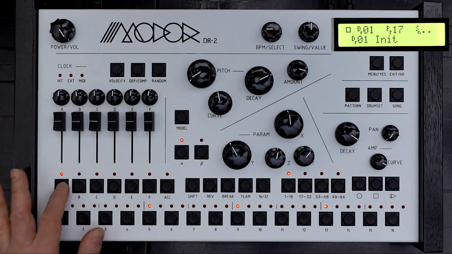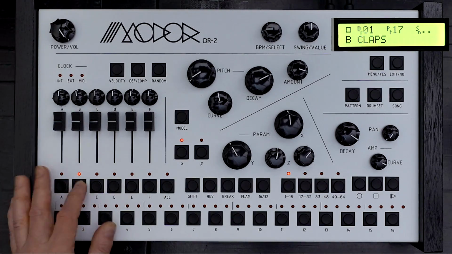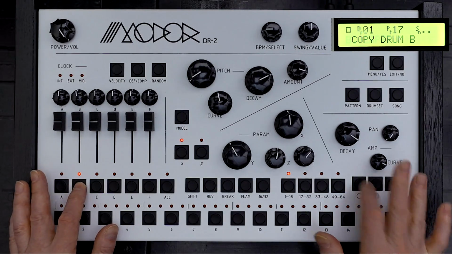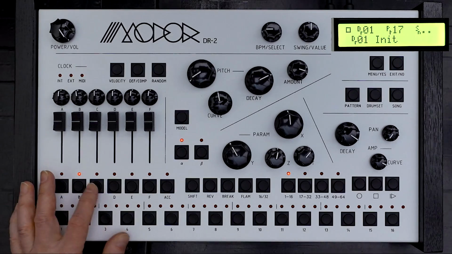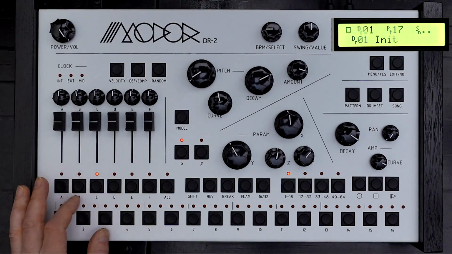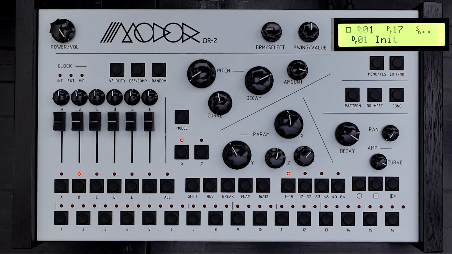Now it's the same sort of thing with the instruments. Let's say we wanted another copy of this clap, so copy drum to here, to drum C. So now we've got a copy of that instrument.